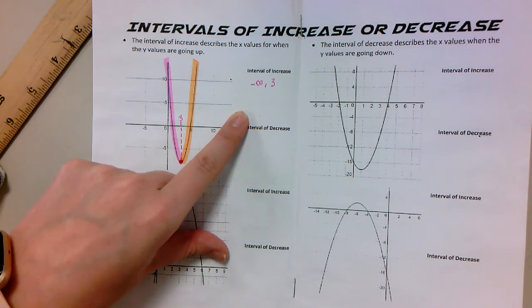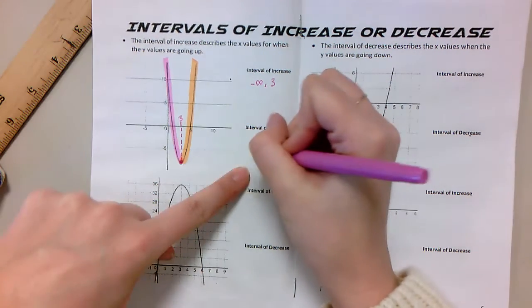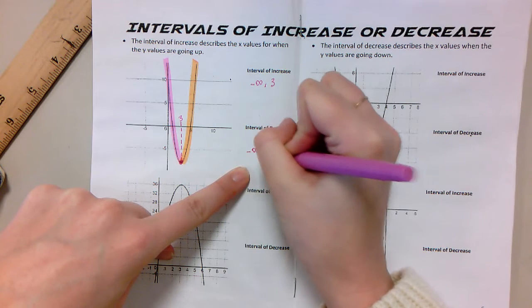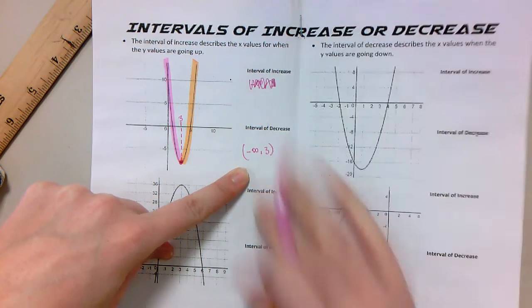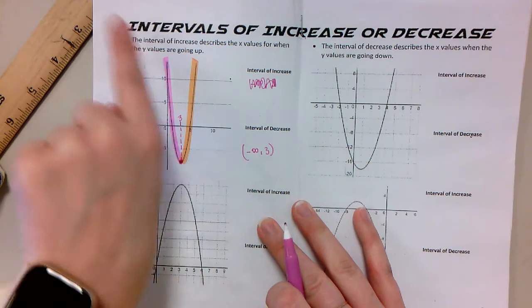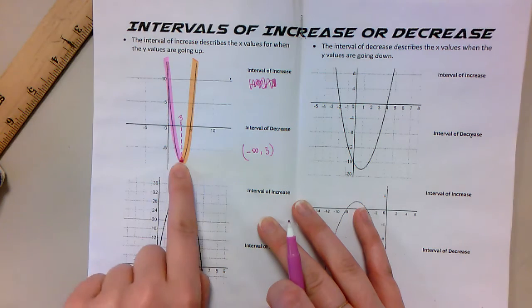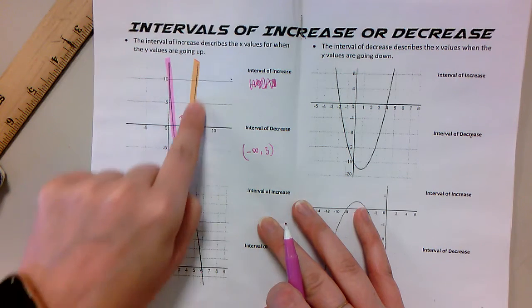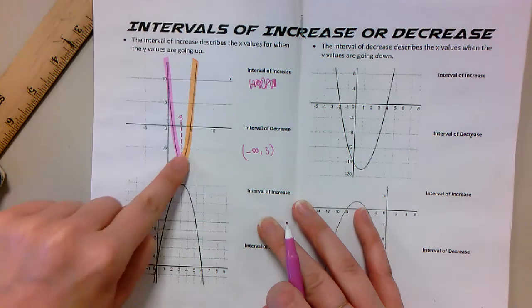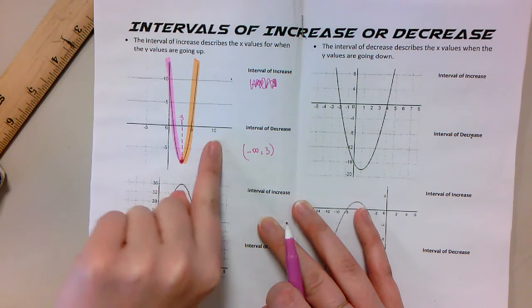I just wrote that in the increase part. So the decrease, I apologize, is from negative infinity to 3. Right? So from as far left as you could ever imagine, all the way down to this 3, it's decreasing. Once you hit 3, your graph starts to curve up and it starts to increase. So the interval of it increasing is from 3 to positive infinity.